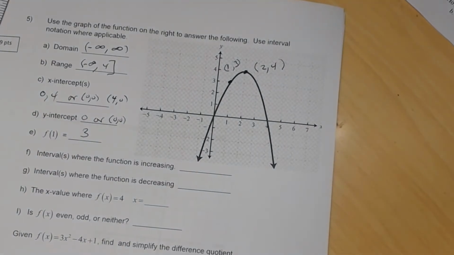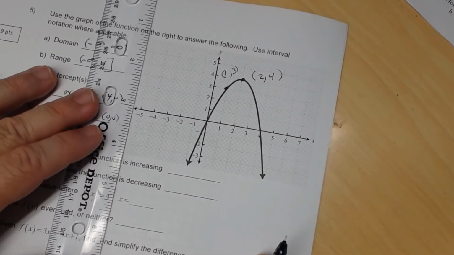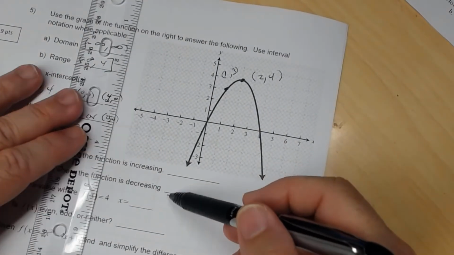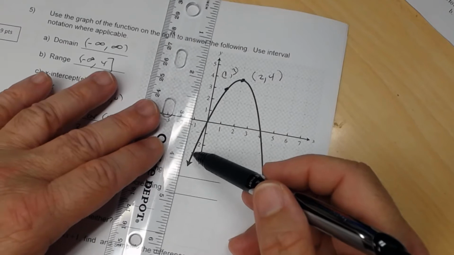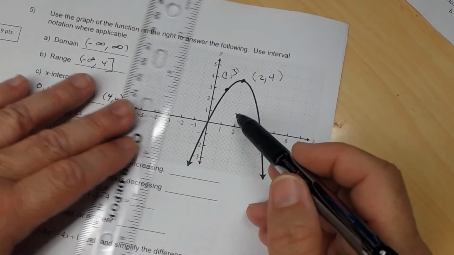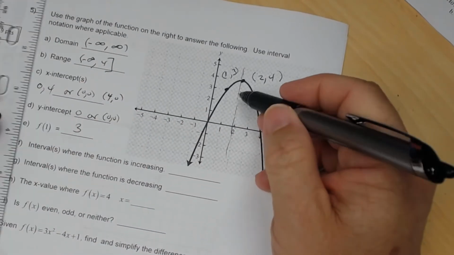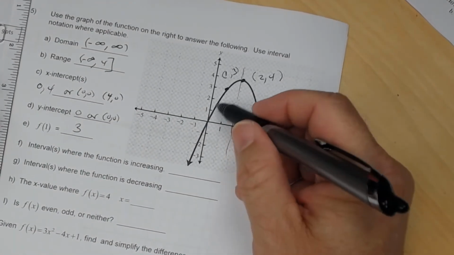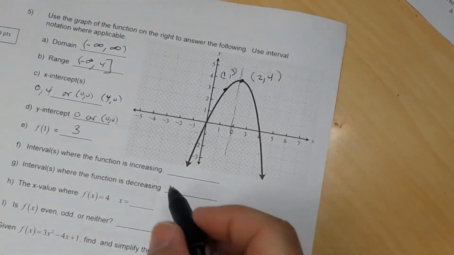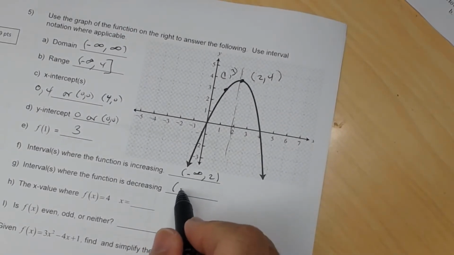Okay, now the intervals where the function is increasing, well, remember, you got to go along the x-axis for that. That's where you use your domain. So as I go from -infinity, notice the y values. As I go from -infinity, notice these y values are increasing. They're increasing, and then all of a sudden they're decreasing. So as I go from -infinity to x equal 2, my y values are increasing. As I go from 2 to infinity, my y values are decreasing. All right, so you can say increasing from -infinity to 2 and decreasing from 2 to infinity.